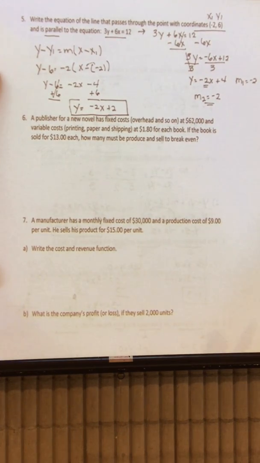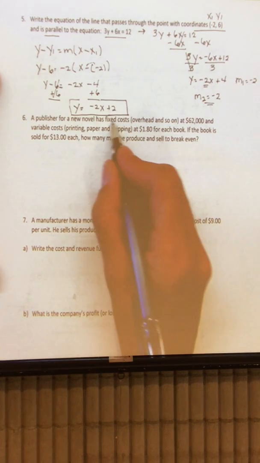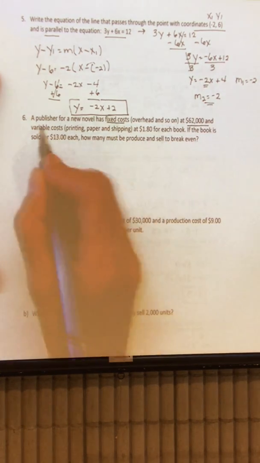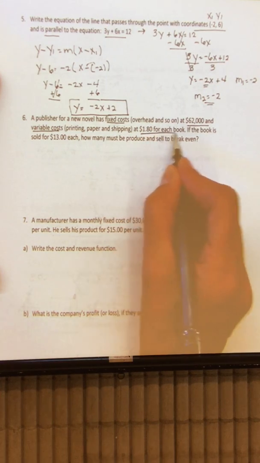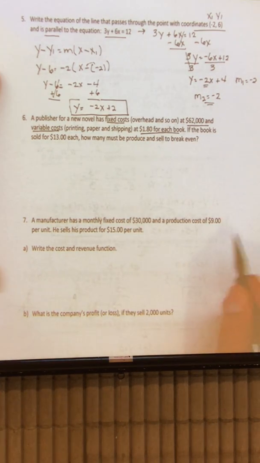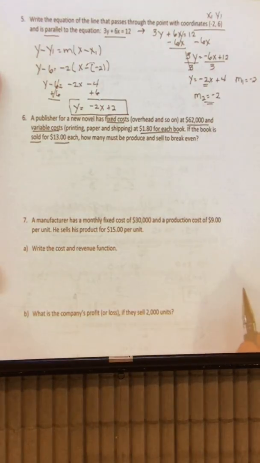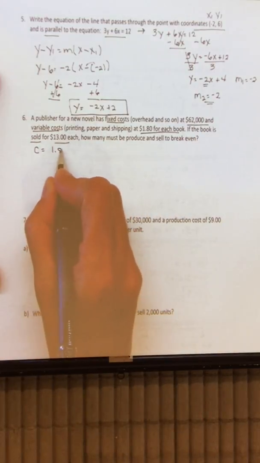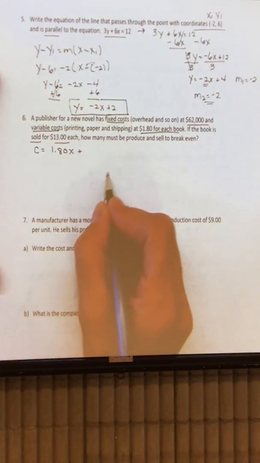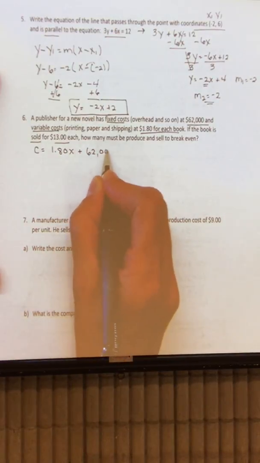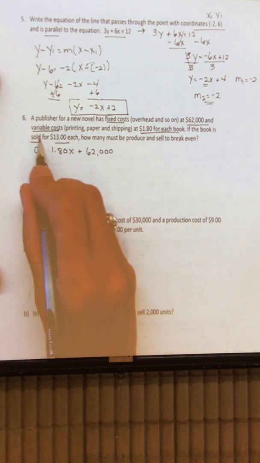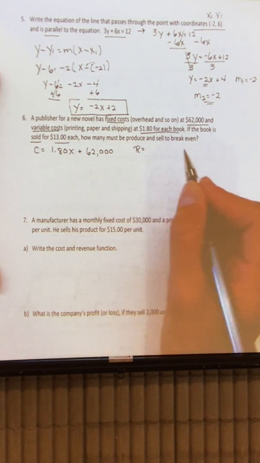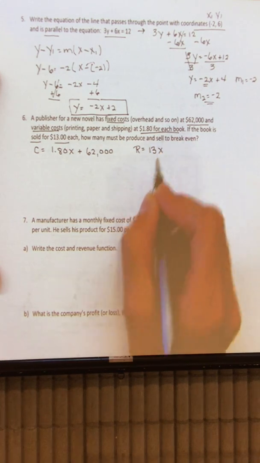Number 6. A publisher for a new novel has a fixed cost of $62,000 and variable costs of $1.80 for each book. If the book is sold for $13, how many must be produced and sold to break even? So to find your cost function, you have your variable cost, which is $1.80 per book, plus your fixed cost, which is $62,000. Your revenue is what you sold the book for, so your revenue equation is $13 per book.